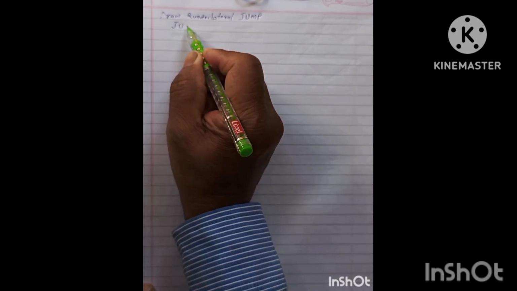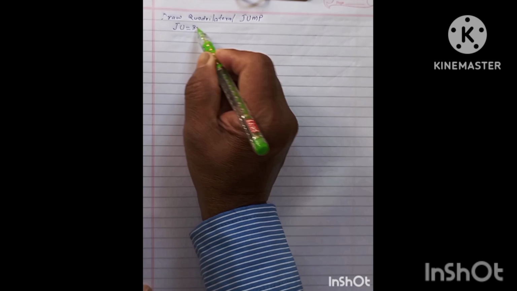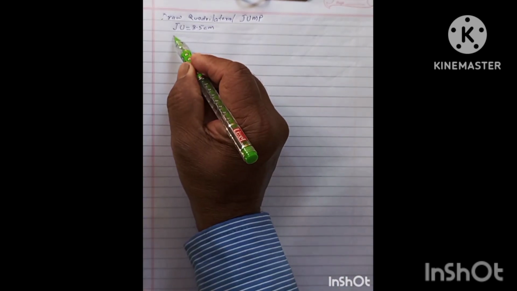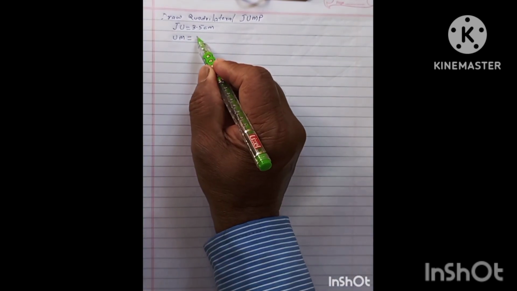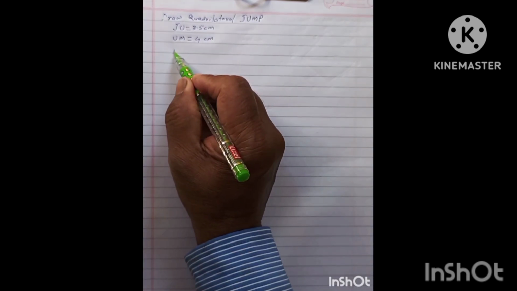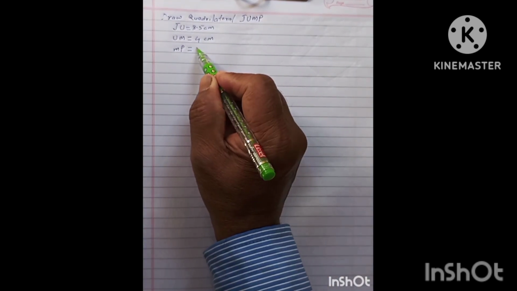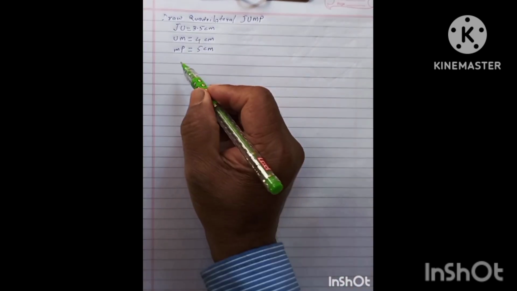These are already given in the question paper. You should always write them down on the answer sheet so that you don't have to look at the question paper again and again, because that might lead to some errors. So look at it: JU equal to 3.5 centimeters. Write them down correctly.